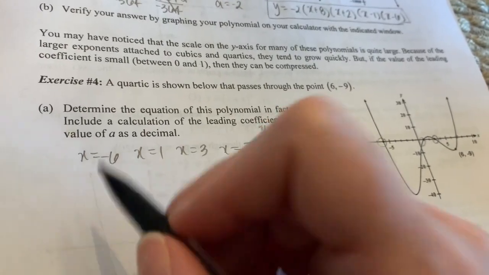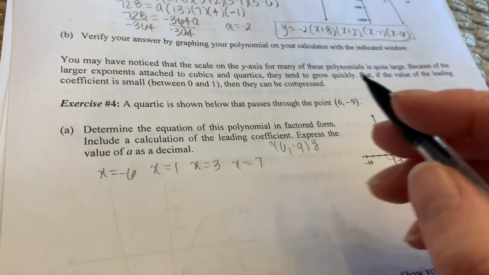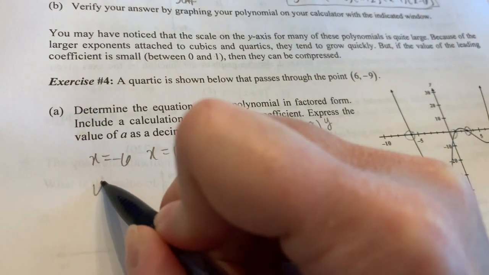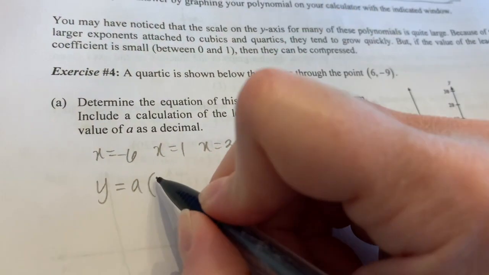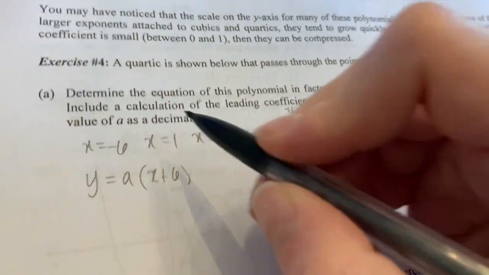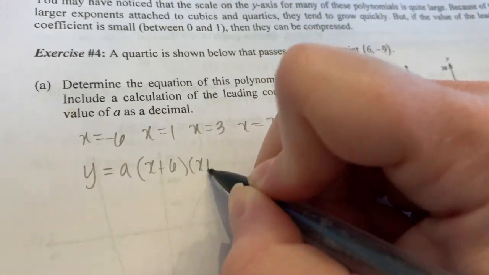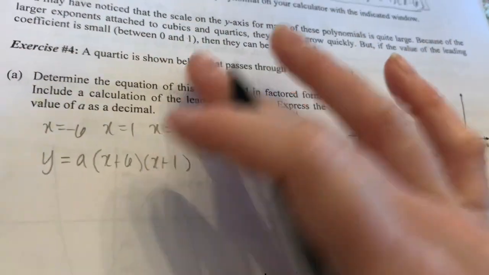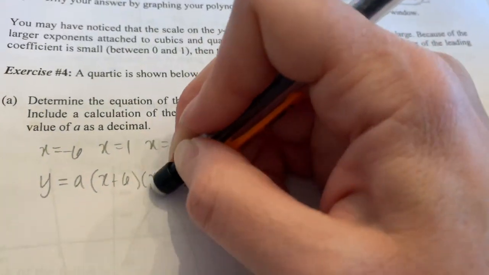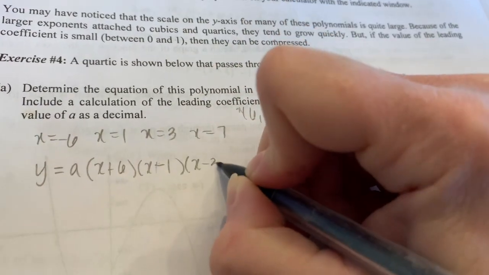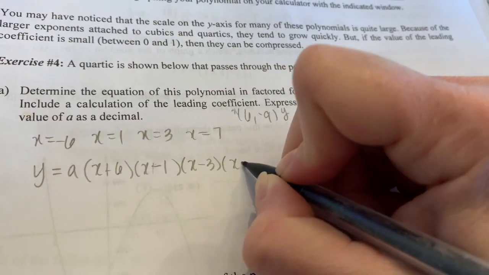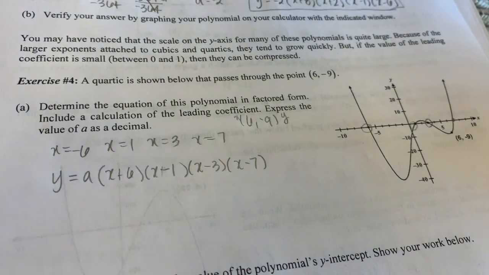So I'm going to skip the step of writing it all out, and go right to the step of setting up my equation. So I know it's going to be y equals a times. In order to get -6, this would have to be x plus 6. This would have to be x plus 1. Sorry, that's positive. x minus 1. This would have to be x minus 3 to get positive 3. And to get positive 7, this would have to be x minus 7.